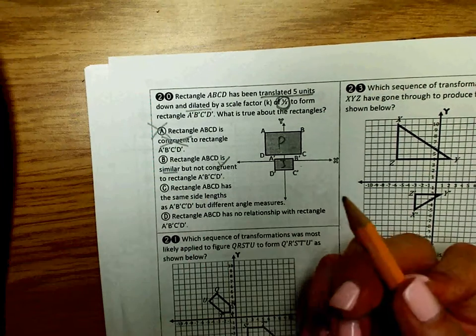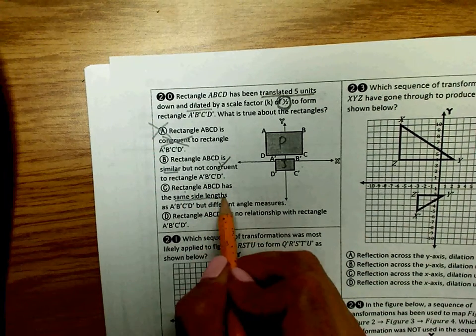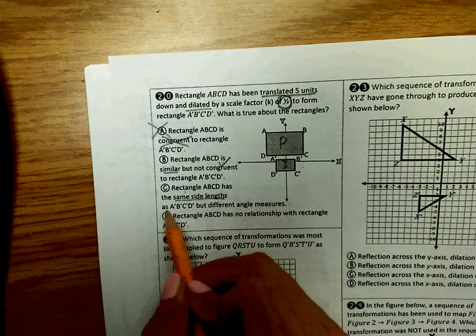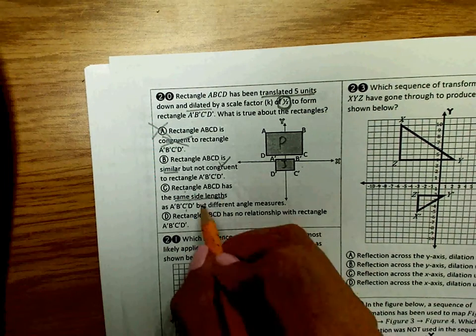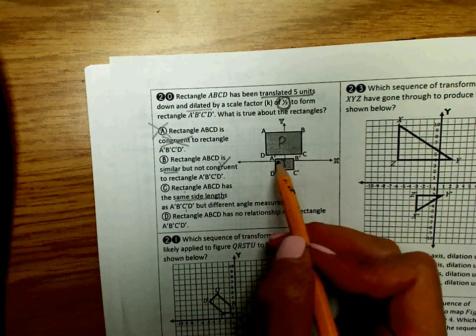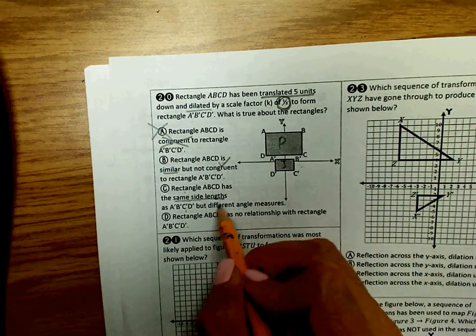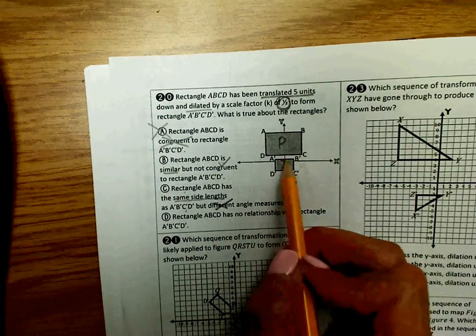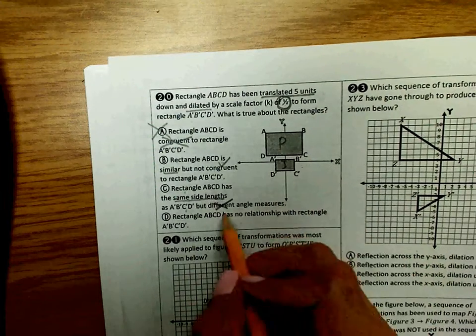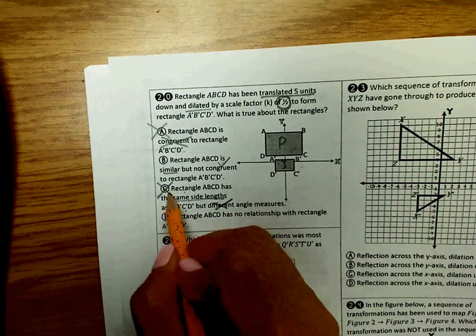Rectangle ABCD have the same side lengths? No, they don't. Like AB is longer than A prime B prime, and AD is longer than that. They should all be longer than the image. And the angles are actually the same. If it's 90 here, it's 90 here. The angles are always the same. That's what maintains the shape. So C is not correct. Rectangle ABCD has no relationship? Yes, it does. This makes the most sense.